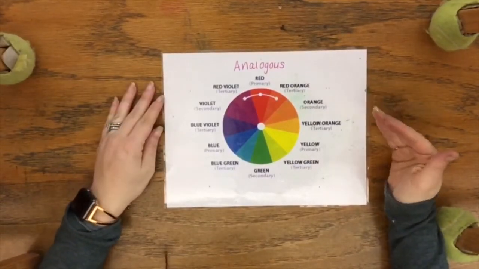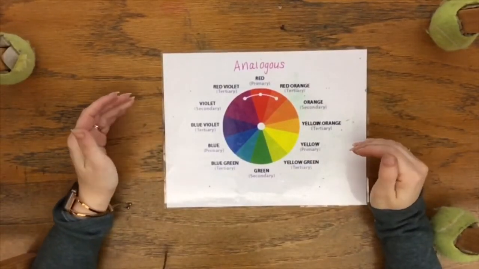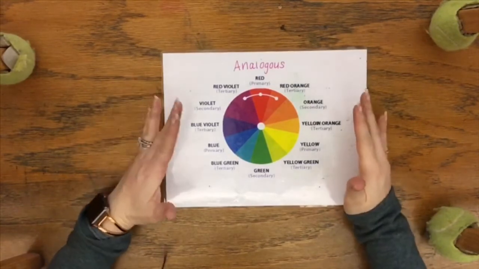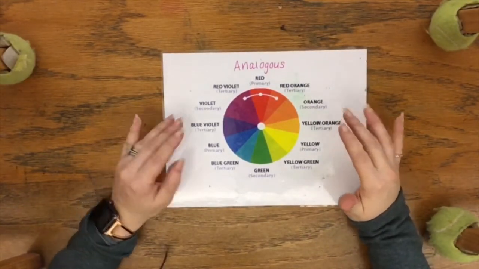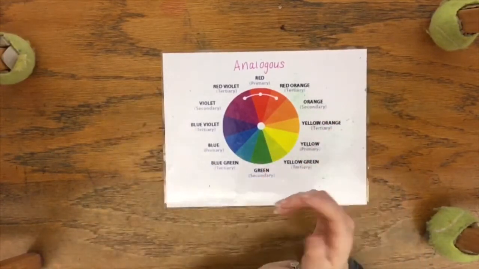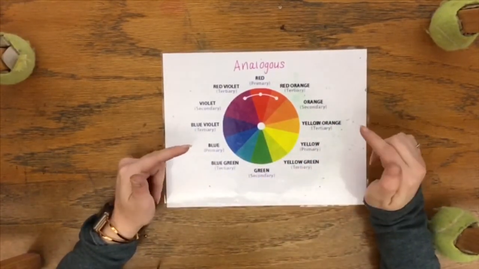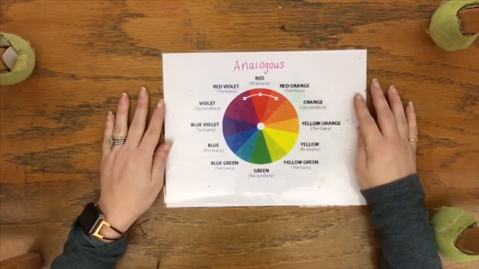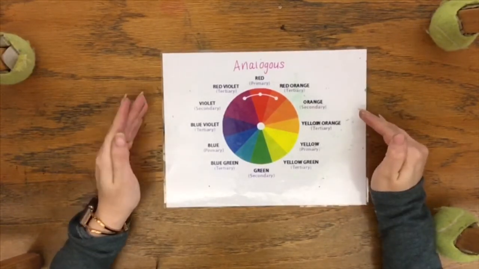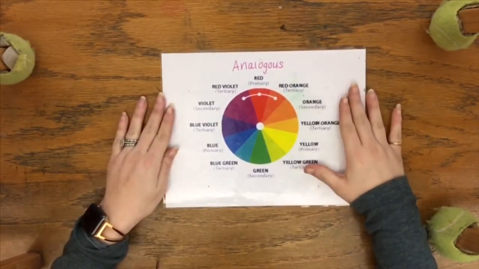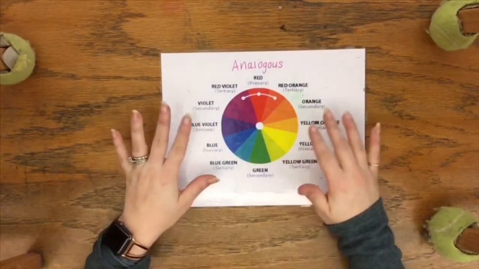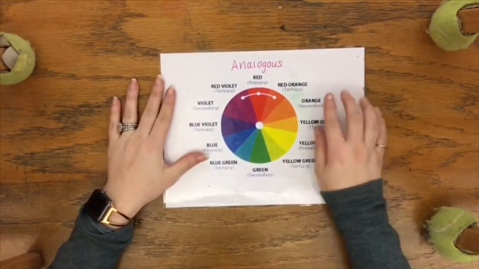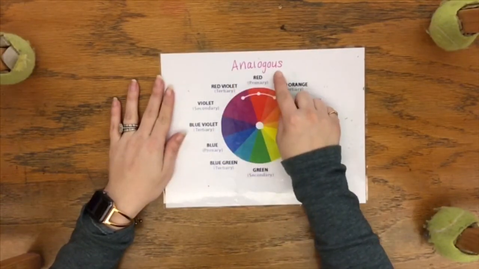Hi boys and girls. Today we are going to learn more about those analogous colors that you kind of touched on last art class whenever you completed our worksheet. So let's take a look at this color wheel. Can you put a color wheel in between you and your elbow partner to look at? And make sure you're on the side that says analogous at the top.